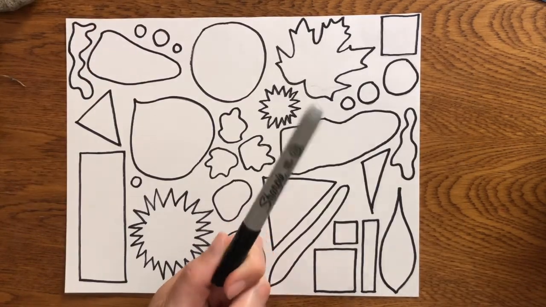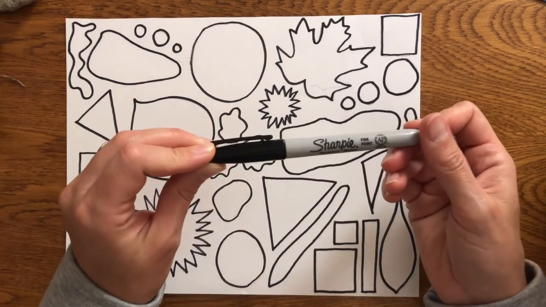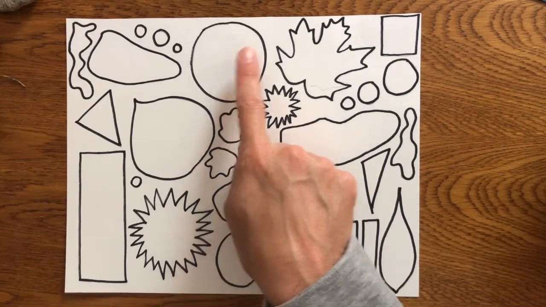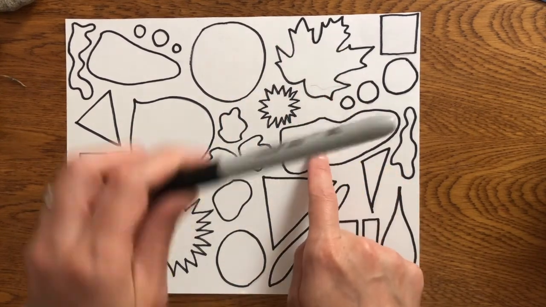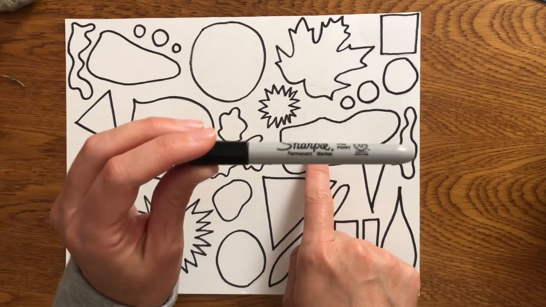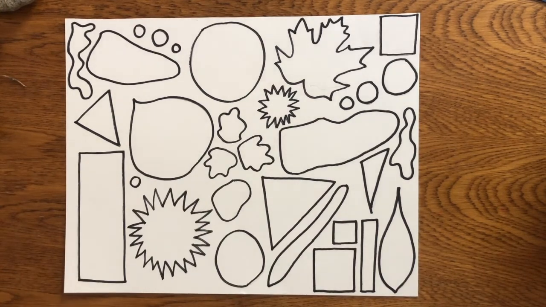If you have just a regular black water-soluble marker, I would not use that because next week we are going to paint in our shapes. So you're really gonna wanna use a permanent marker if you have one to trace over your pencil lines. If you don't have a permanent marker, just leave your pencil lines. That is fine. If you wanna darken them in a little bit with your pencil, that'll be fine so that stands out.